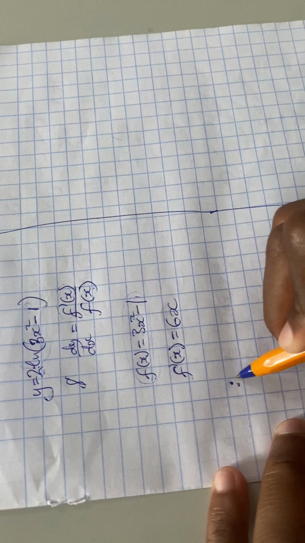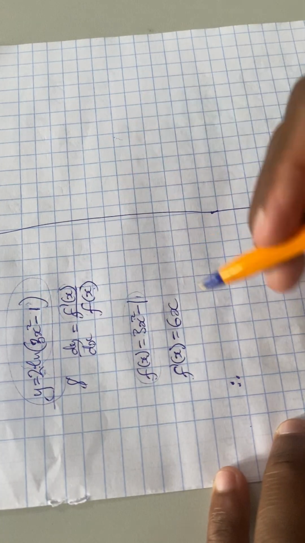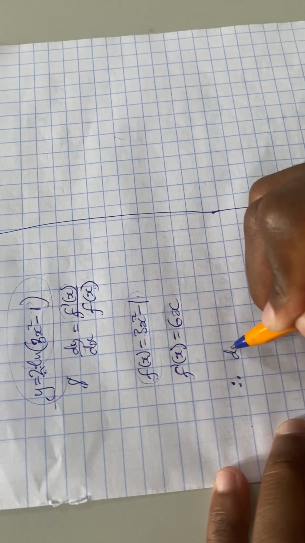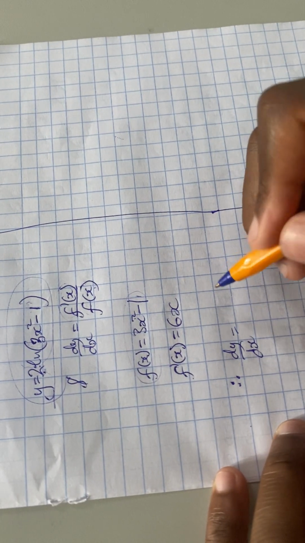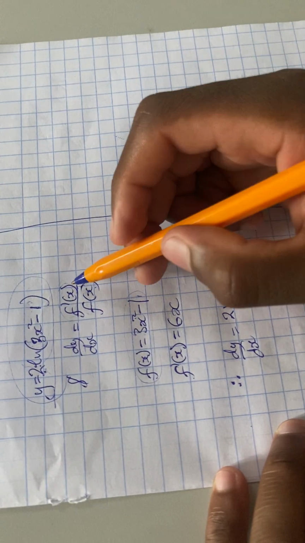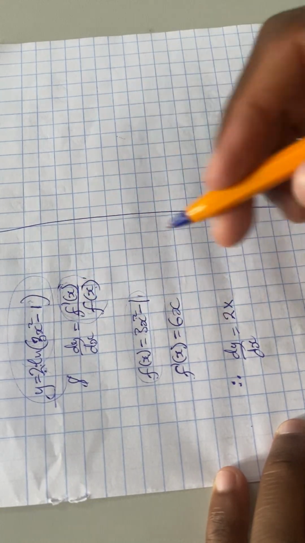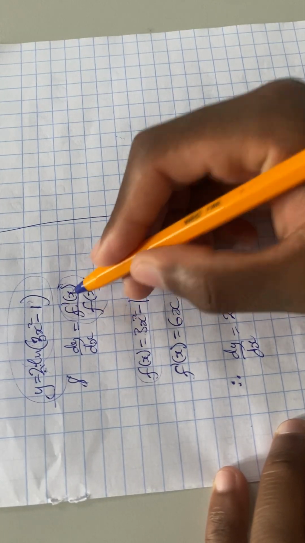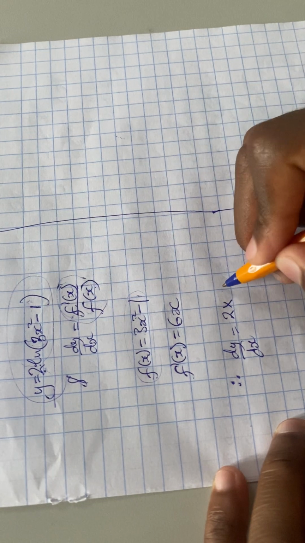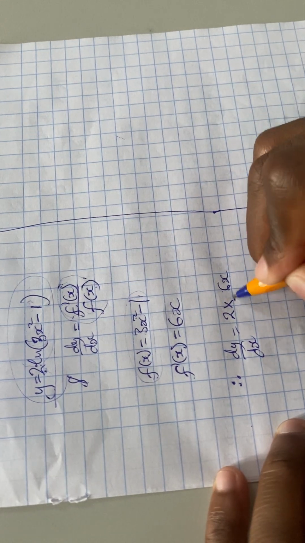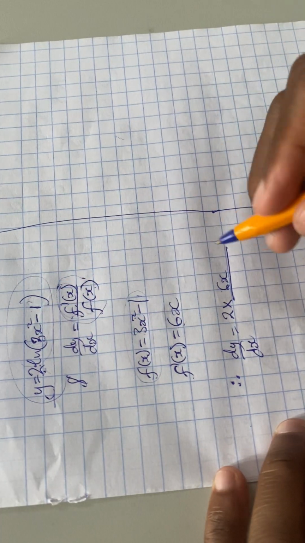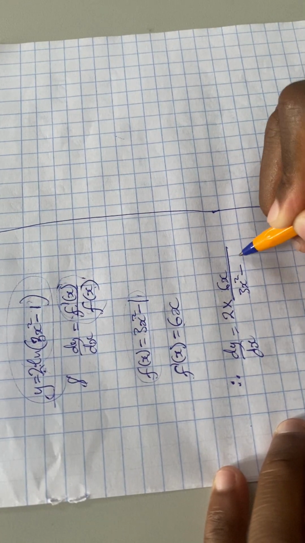Which means for the constant, you take it as it is. dy/dx is going to be 2 times our f'(x), which is 6x, all over what is inside the logarithmic function, which is 3x squared minus 1.